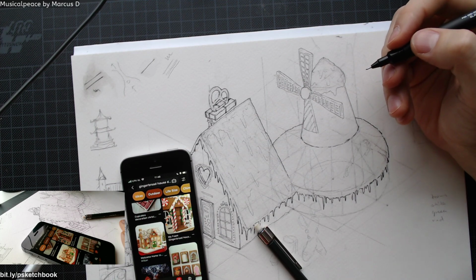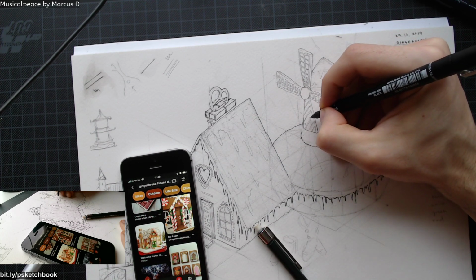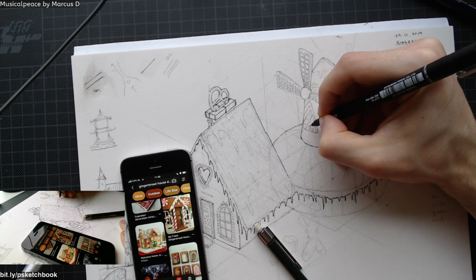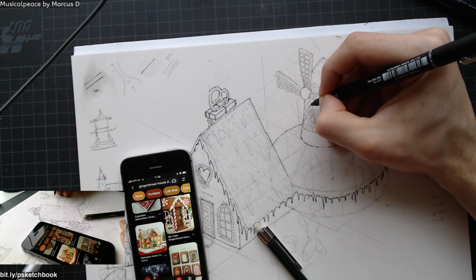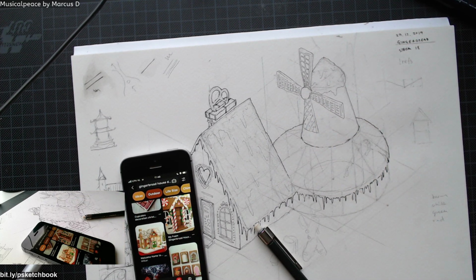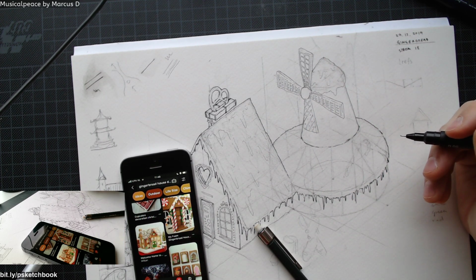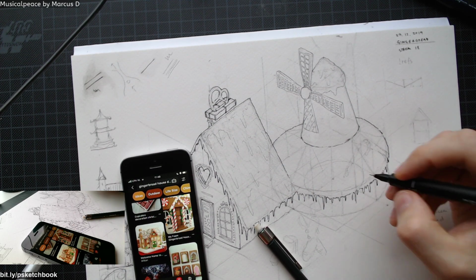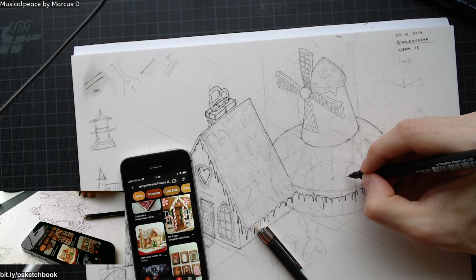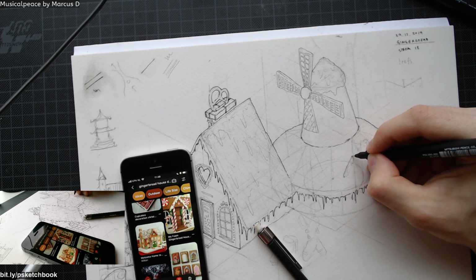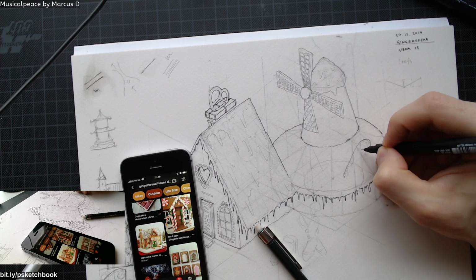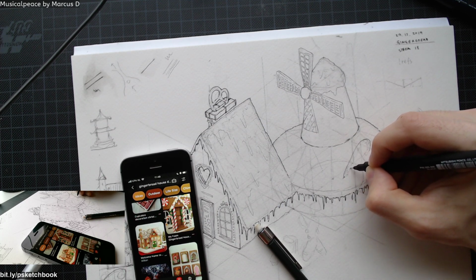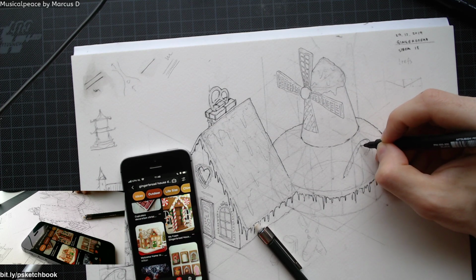Or maybe just like this, actually I like it like that. Yeah, actually, I kind of like it like this. Alright, let's do the candy cane. Maybe the candy cane is a little bit submerged in the glaze.